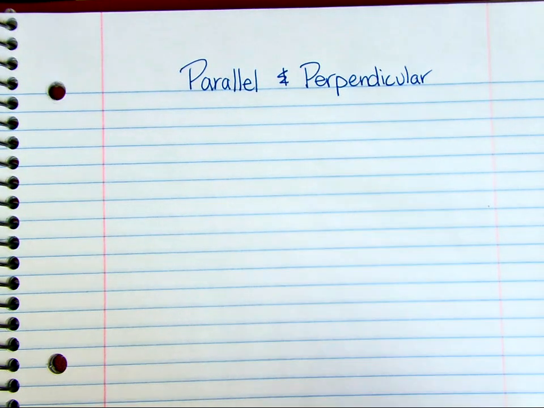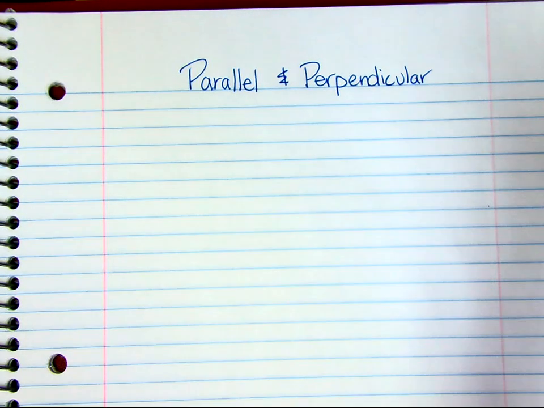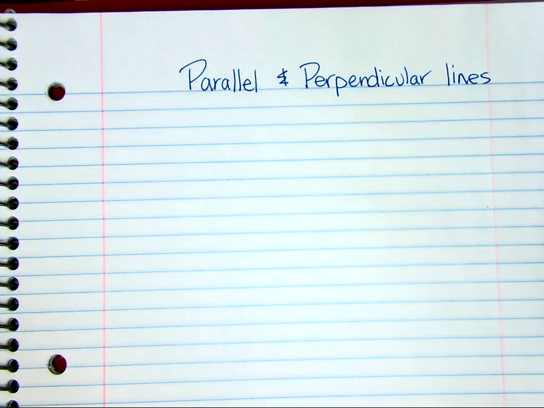Just kind of a side note, the symbol for parallel lines is like a picture of parallel lines, and perpendicular is kind of like an upside down T.